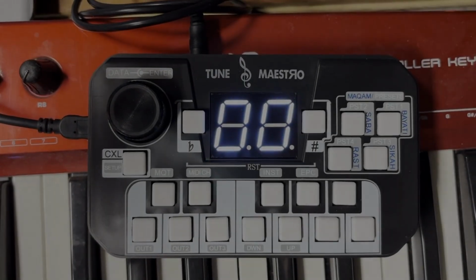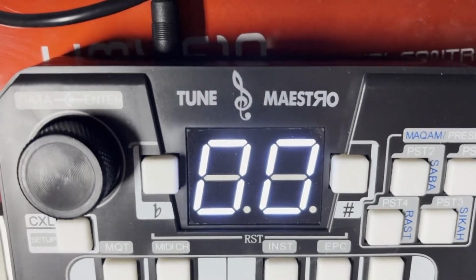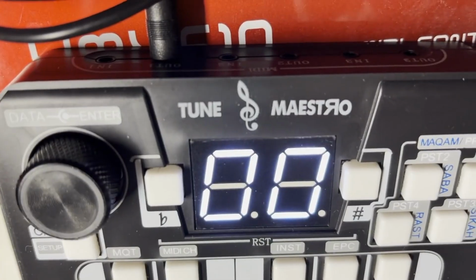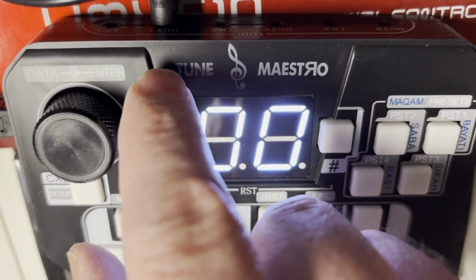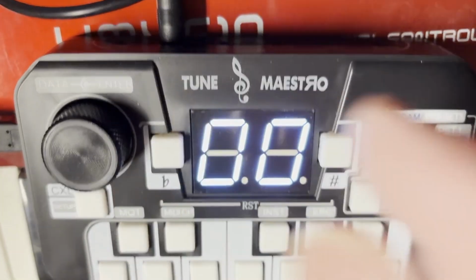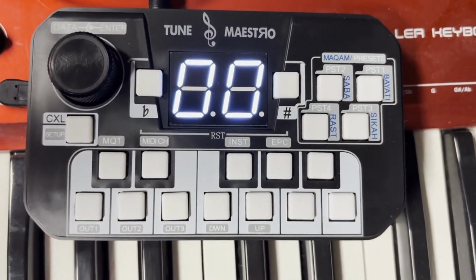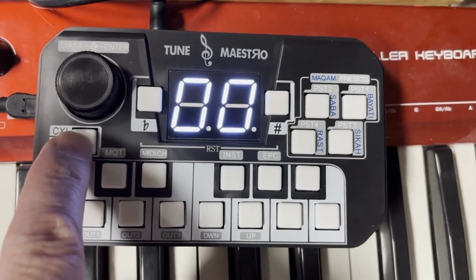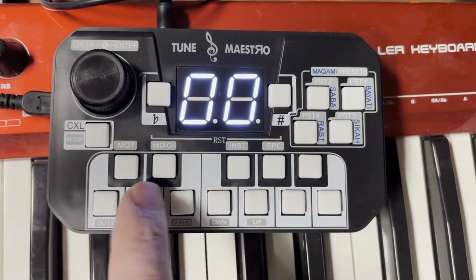So we basically start with choosing one of the outputs of the Tune Maestro. As you can see in this video, I'm using out 1. It doesn't matter which out to use. You can use out 2 or out 3, but for the reason of this video, I'm using out 1. And to select the SWAM VST in the Tune Maestro device, all I have to do is click on the setup for 3 seconds. This takes me to the main menu of the device, as you can see here.